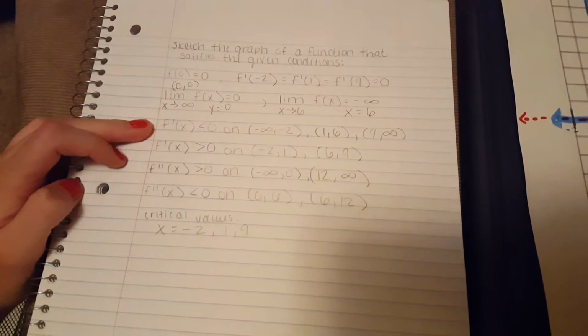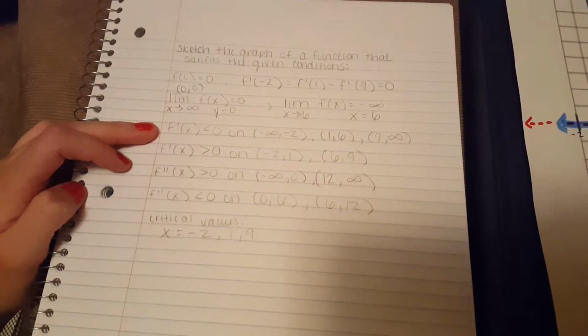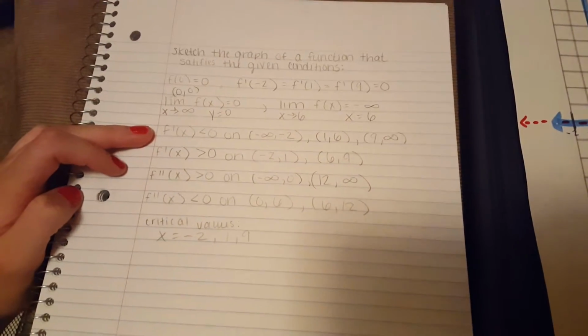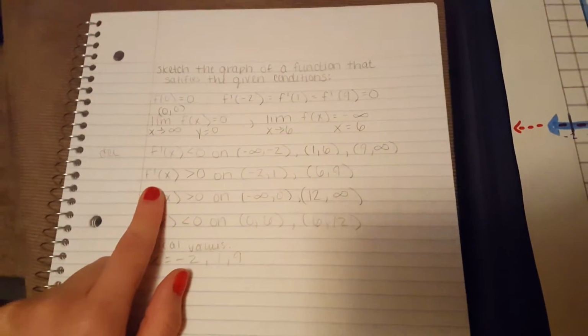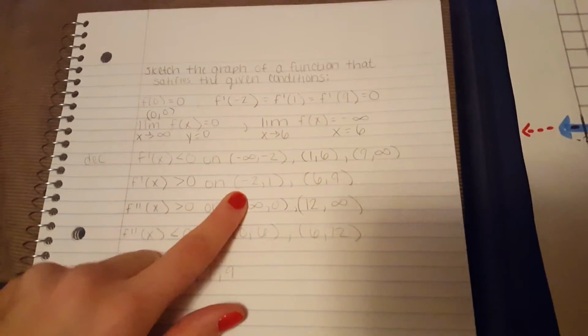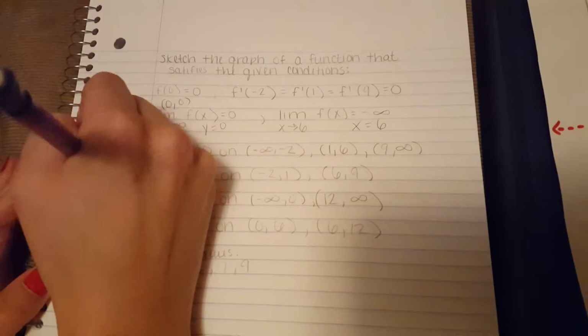Okay, then it gives us, f prime of x is less than 0 on the intervals negative infinity to negative 2, 1 to 6, and 9 to infinity. It's going to mean that it's decreasing because it's less than 0. And f prime of x is greater than 0 on the intervals negative 2 to 1 and 6 to 9, which means it's going to be increasing.